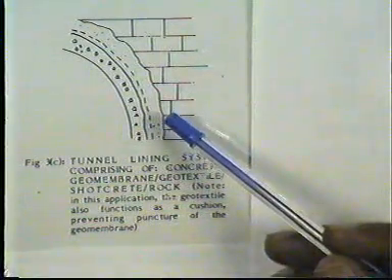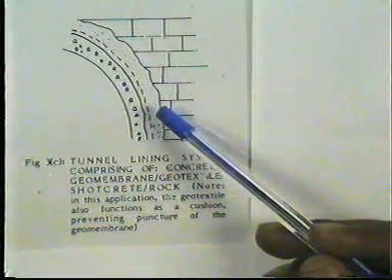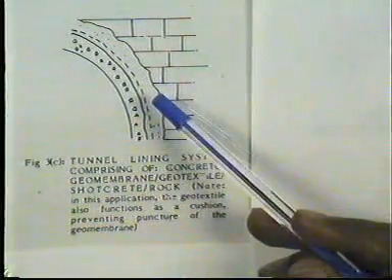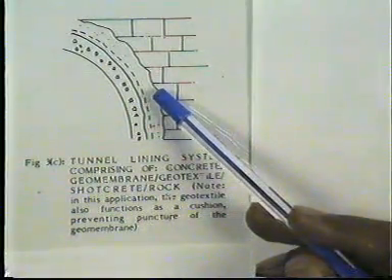And here the geotextile acts as a cushion for preventing the puncture of the geomembrane material.